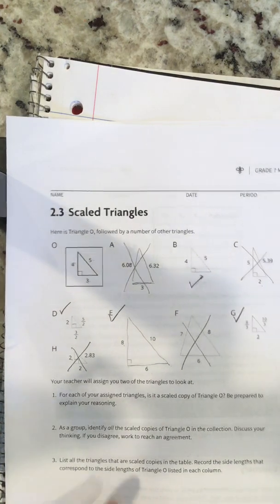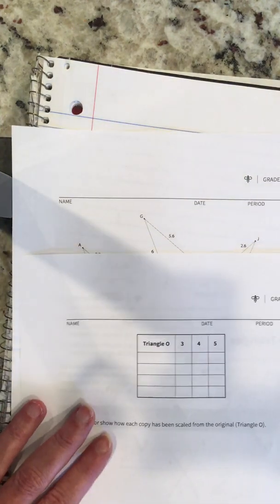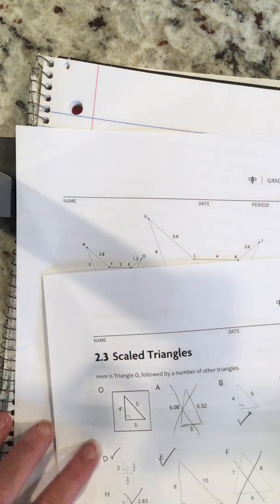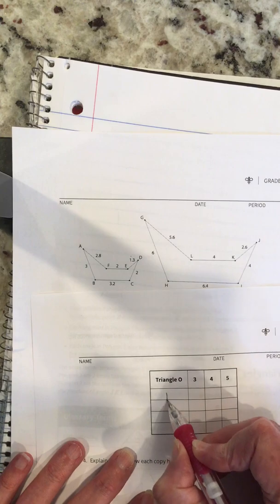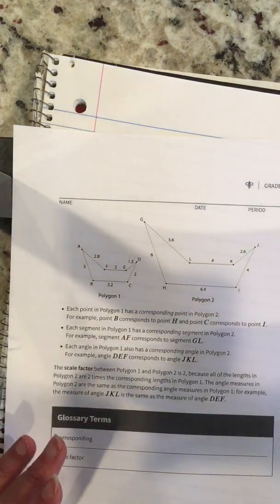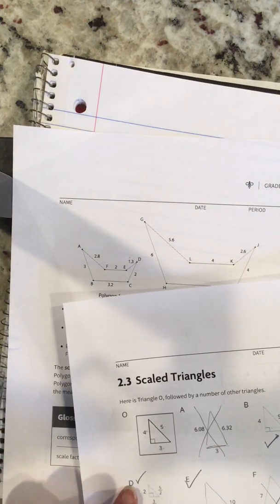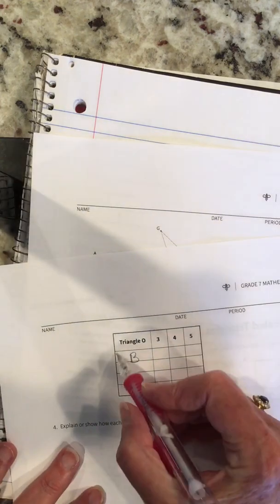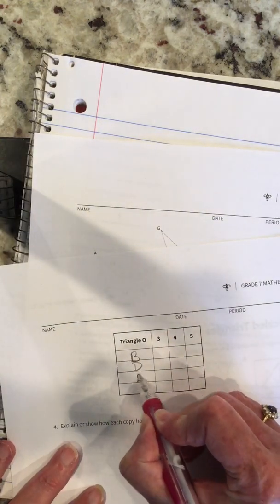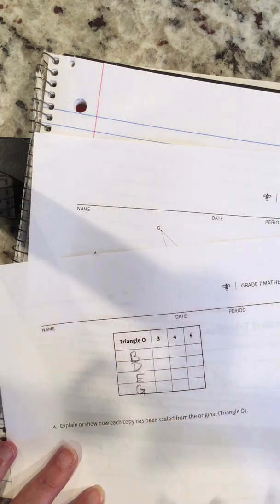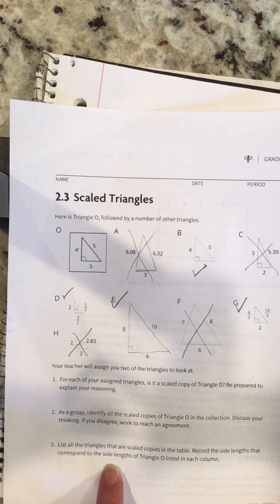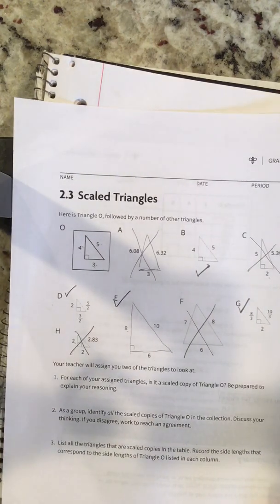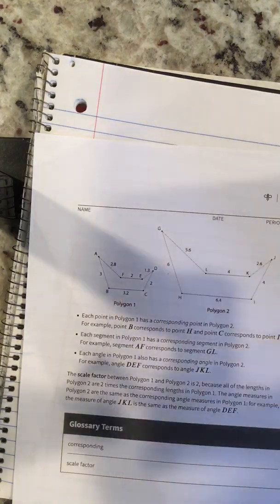So now we're going to list all the triangles in this table that were scaled copies. So we had triangle B, we had triangle D, E, and G. D, E, and G. All right, so now we're going to do correspond. What do they want us to do? They want us to record the side lengths that correspond to the side lengths in triangle O.